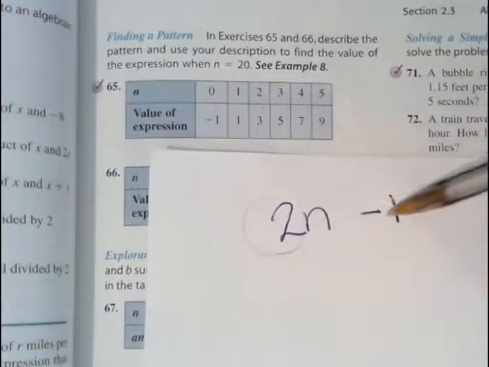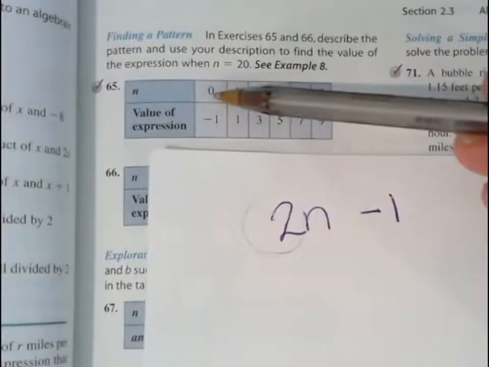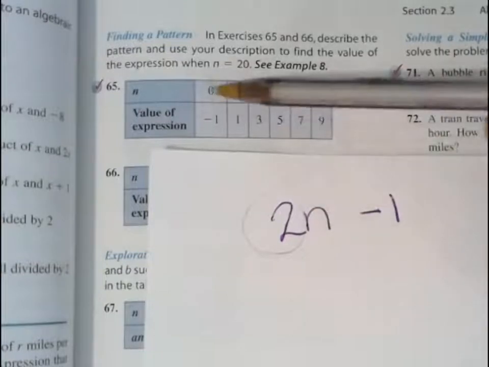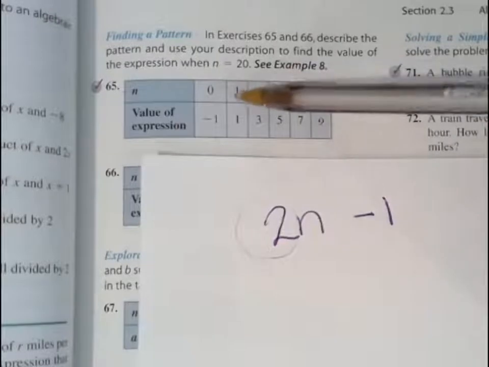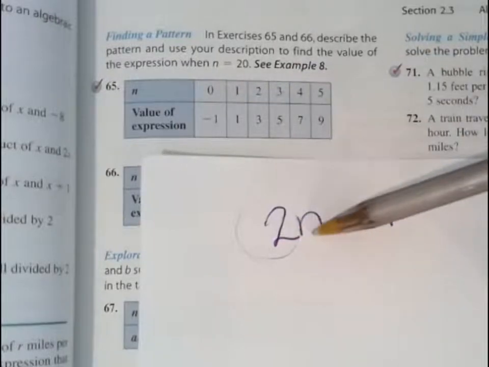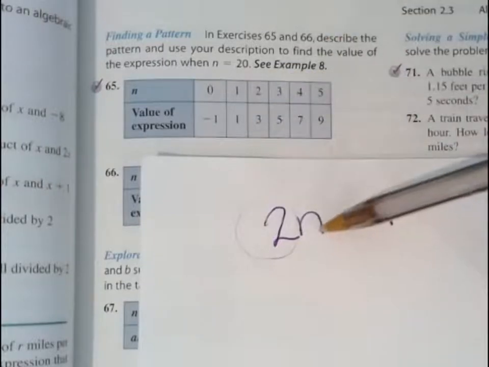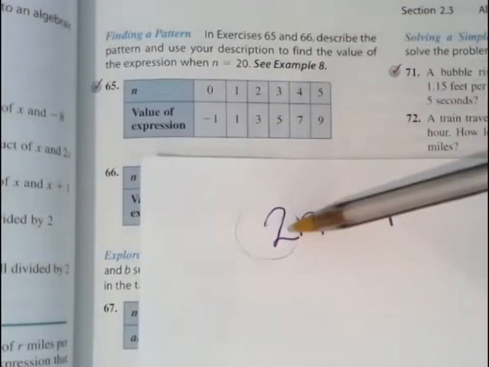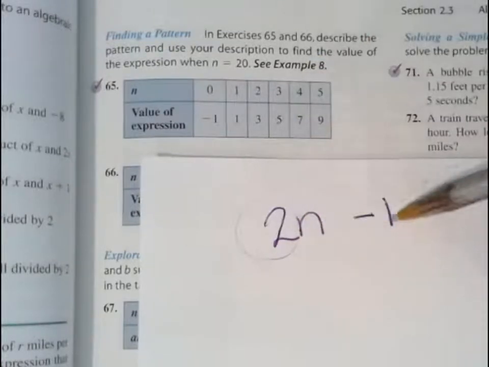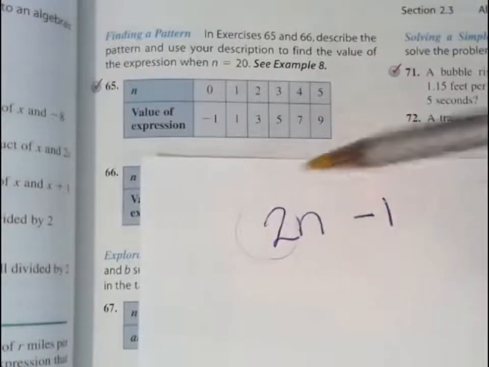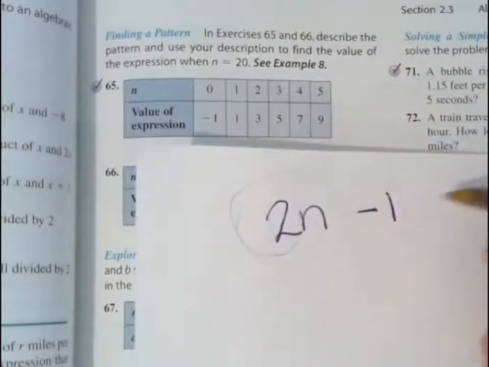2 times n minus 1. So let's test it out and see if it works. Well, we already said if n is 0, 2 times 0 is 0, minus 1 is -1. So what if n is 1? 2 times 1 is 2, minus 1 is 1. 2 times 2 is 4, minus 1 is 3. 2 times 3 is 6, minus 1 is 5. 2 times 4 is 8, minus 1 is 7. 2 times 5 is 10, minus 1 is 9. So that's the expression, 2n minus 1.